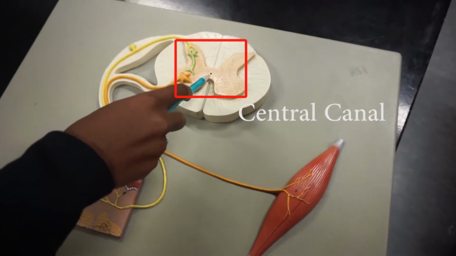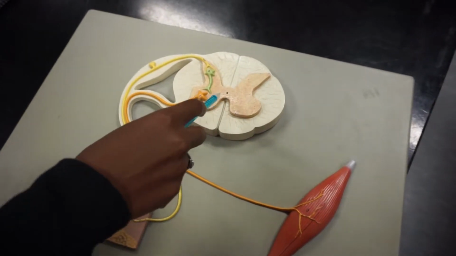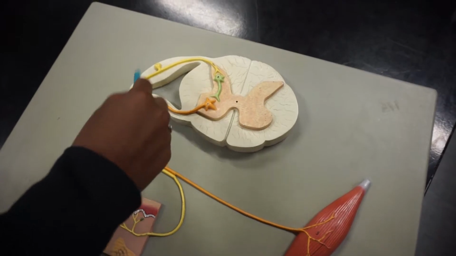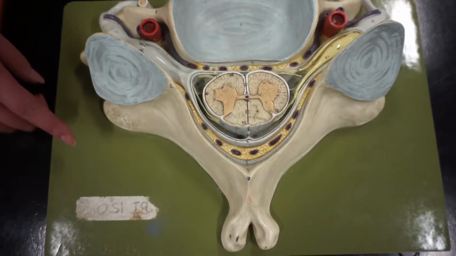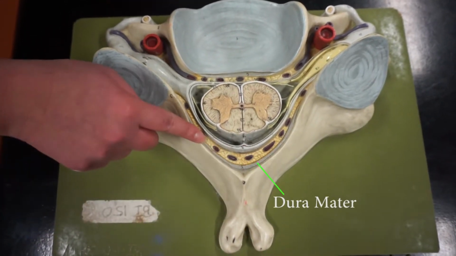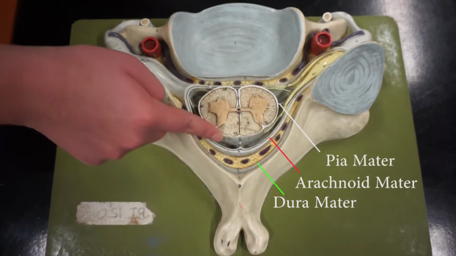Here we have the central canal, which is surrounded by the ependymal cells. And the dorsal root is for sensory, and the ventral root is for motor function. This is the meninges of the spinal cord. This is the dura mater. This is the arachnoid mater, and this is the pia mater.